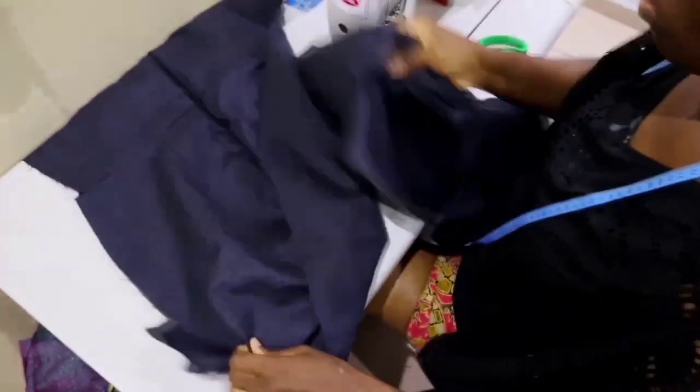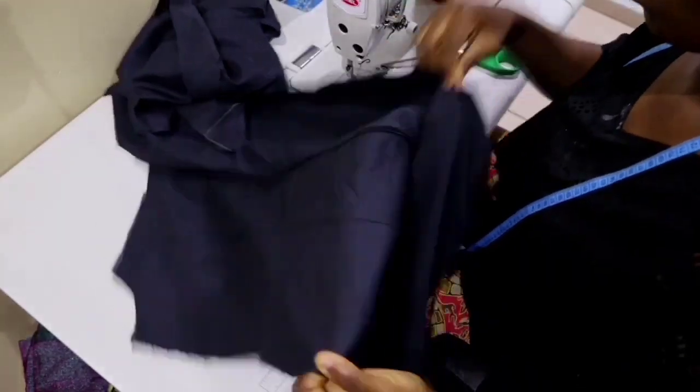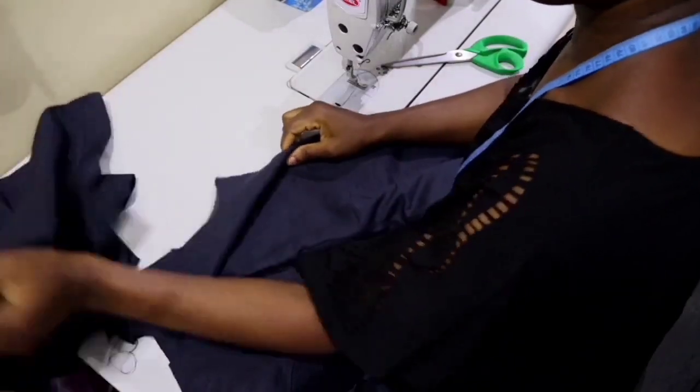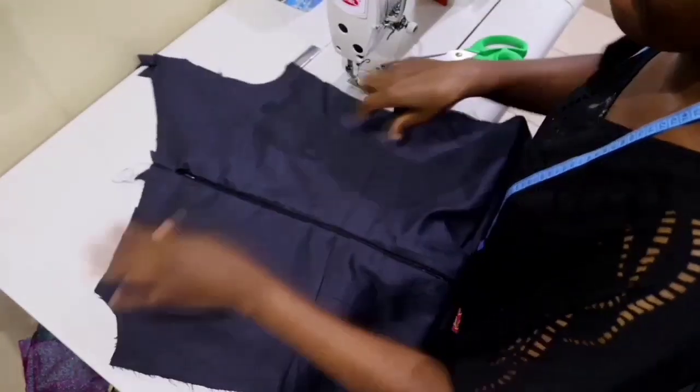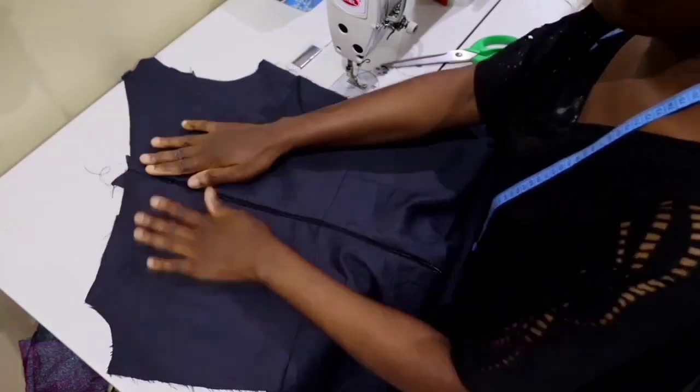So this is it. I'm done attaching the zipper to the dress. This is how it's looking. You can see your zip.